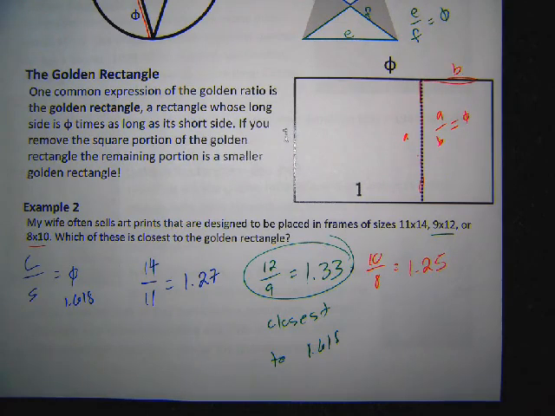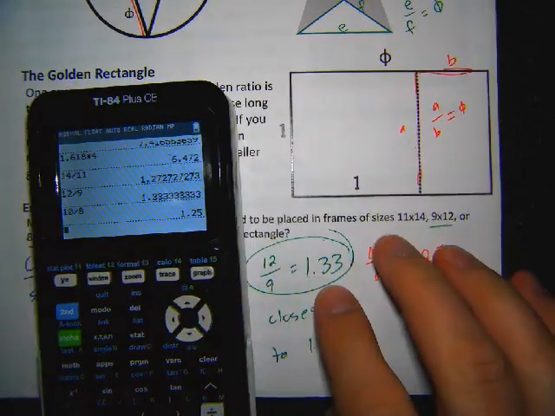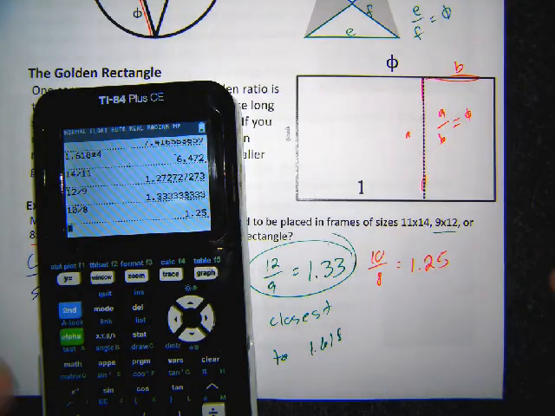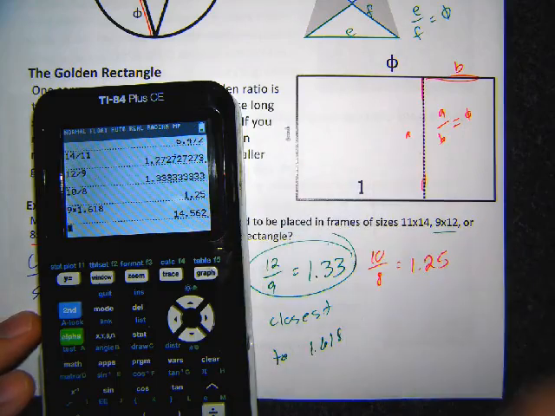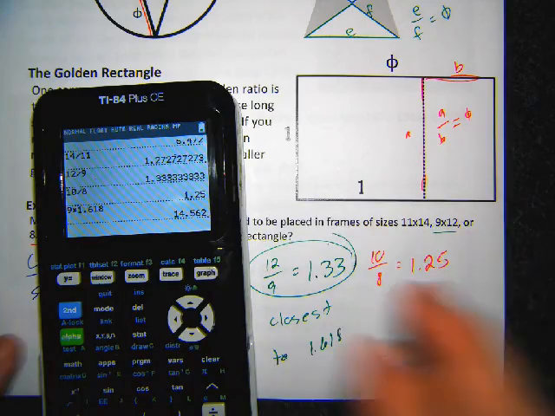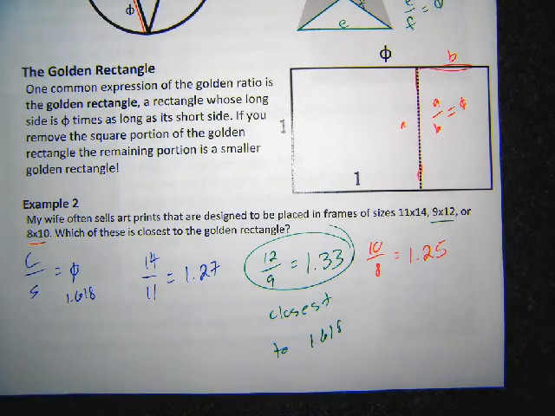That was something I thought was pretty interesting, that all these big standard sizes are not golden. If I wanted to do a 9 by 12 and make something closer to the golden rectangle, I'd have to take that 9 times 1.618. And it'd actually be like a 9 by 14 and a half. So if you make something that's 9 by 14 and a half, that would be closer to the golden rectangle. And surprisingly, that's not the typical frame size, which is interesting.